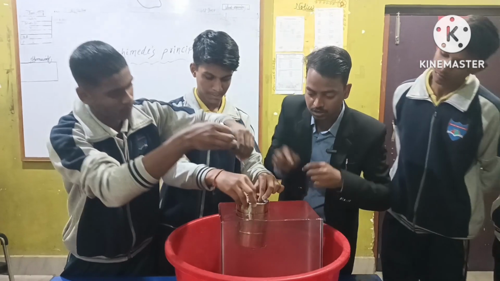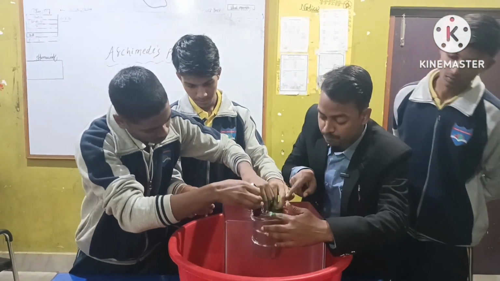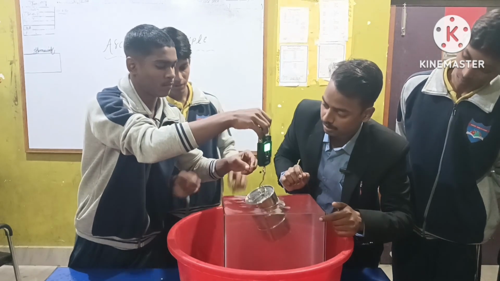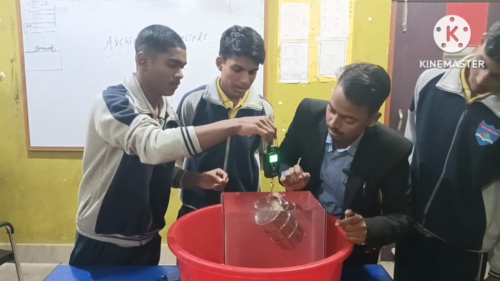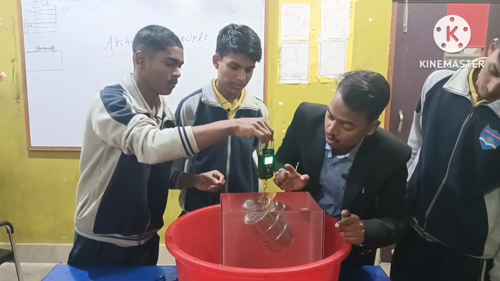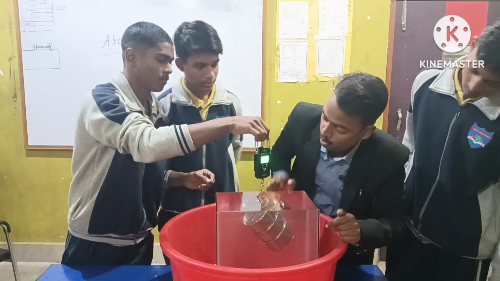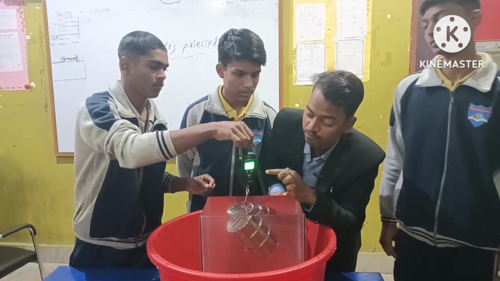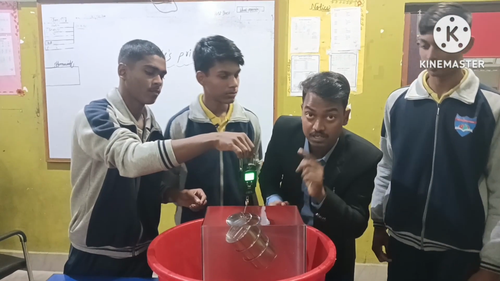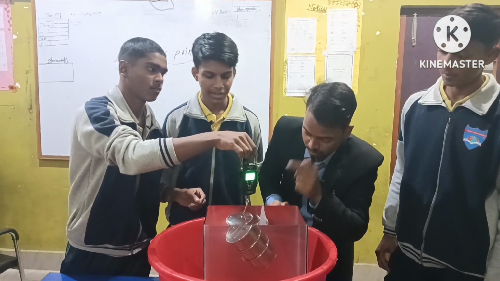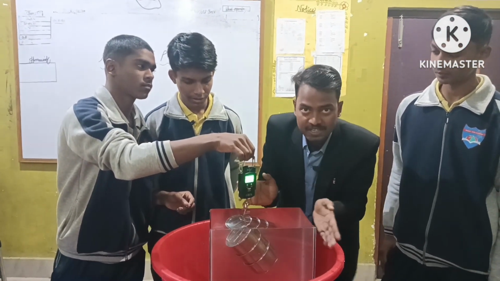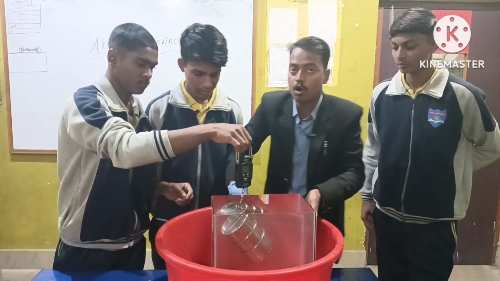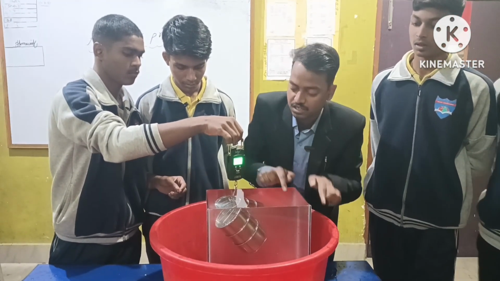Now, at first some water is displaced by the lunch box. So there is a change of weight in the water, and its weight becomes 145 gram. That is the change of weight, near about 1 kg. Understood? Yes.